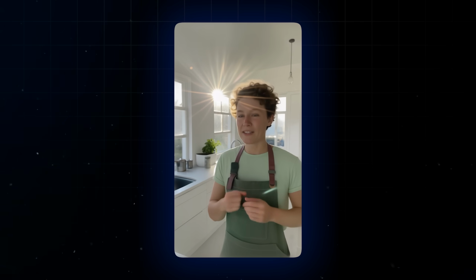Honestly, for the price, this blender is a no-brainer if you're looking for something fast, simple, and powerful.